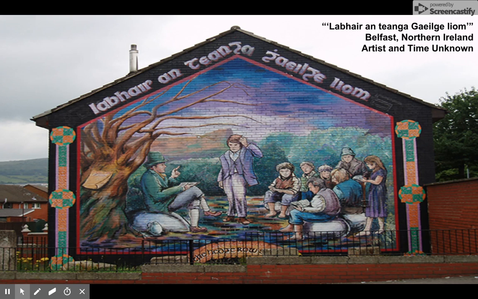As a way around this, Irish Catholics began what are known as hedge schools. These were informal and illegal meetings set up to teach the Irish children a proper Catholic education. In addition to the historical scene, this mural brings in the modern Republican agenda.